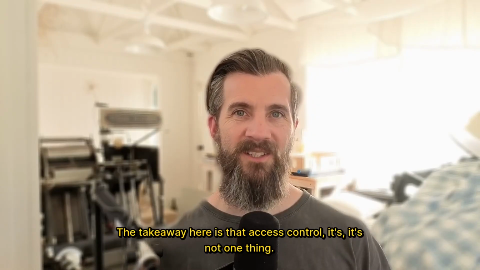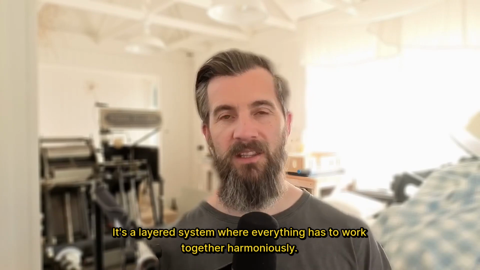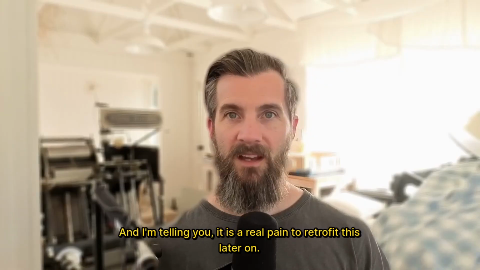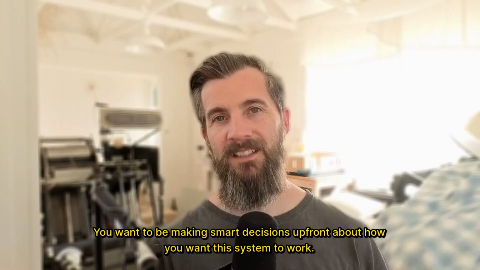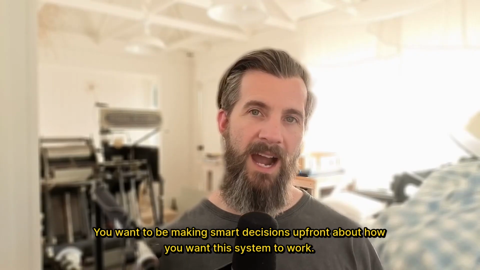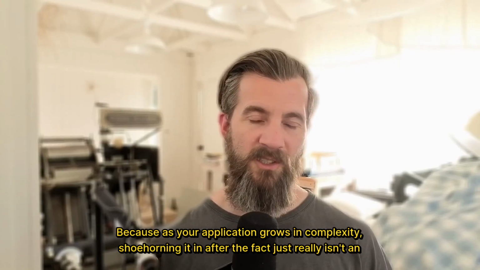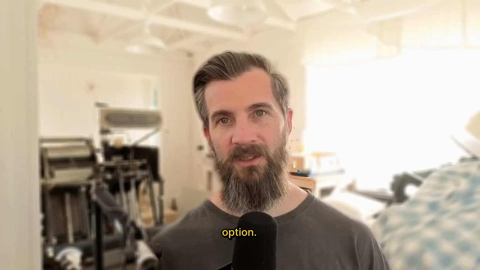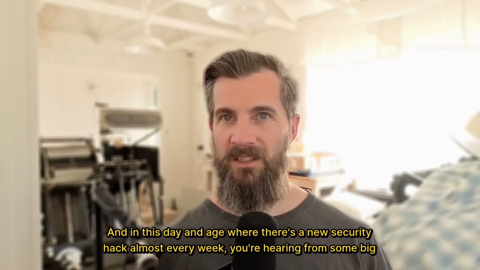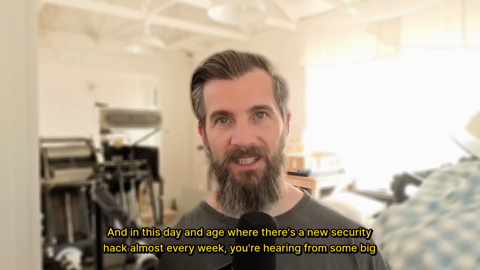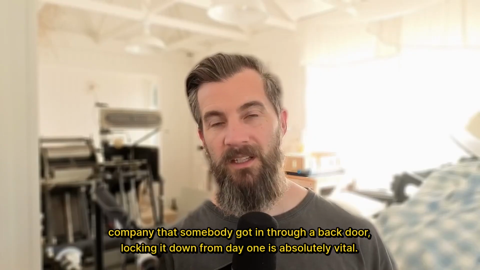The takeaway here is that access control is not one thing, it's a layered system where everything has to work together harmoniously. And I'm telling you, it is a real pain to retrofit this later on. You want to be making smart decisions up front about how you want this system to work. Because as your application grows in complexity, shoehorning it in after the fact just really isn't an option. You're going to leave holes there. People are going to find ways in. And in this day and age, where there's a new security hack almost every week, you're hearing from some big company that somebody got in through a back door. Locking it down from day one is absolutely vital.